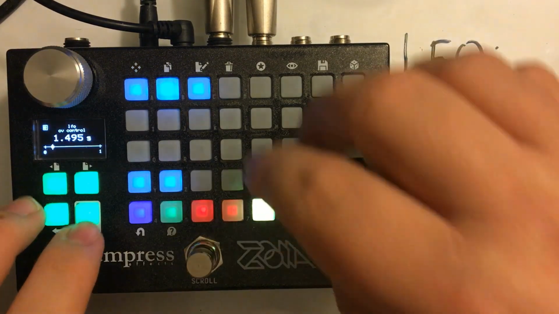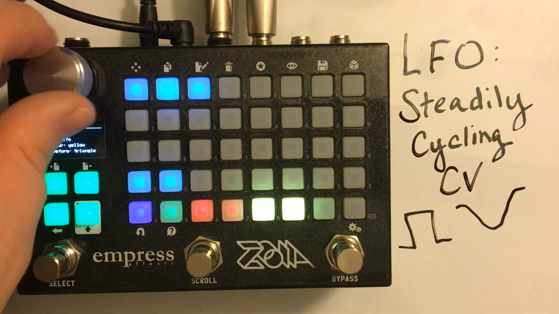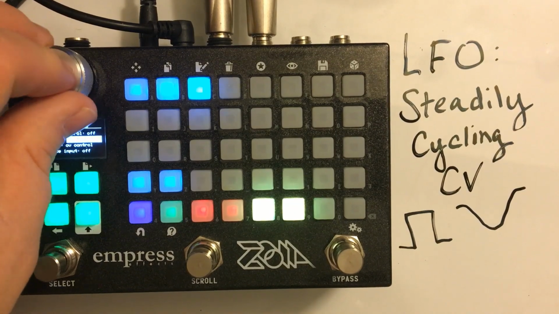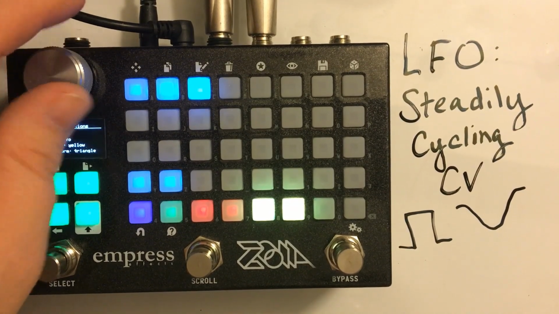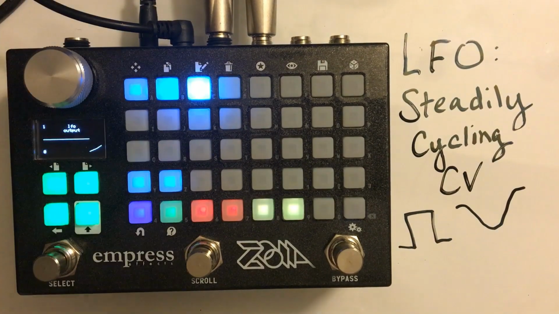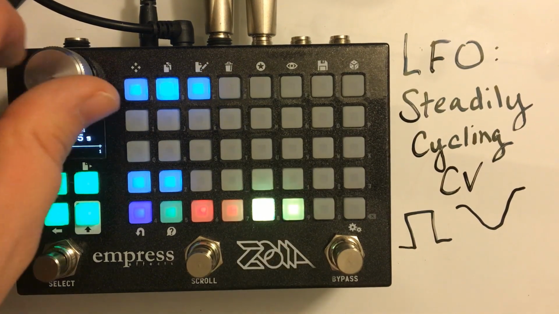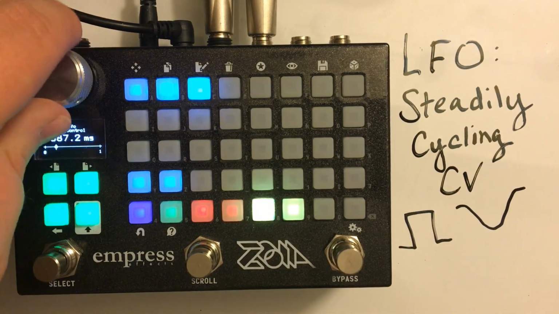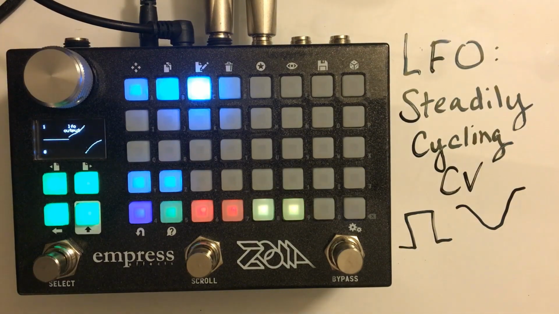This is set to -1 to 1. Sorry, this will appear more interesting. So as we set the CV rate, we can affect how the wave is shaped.